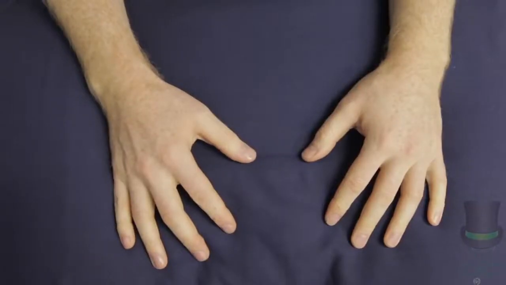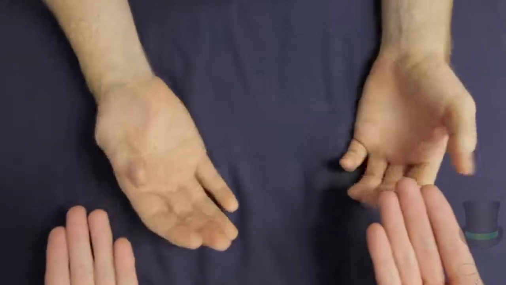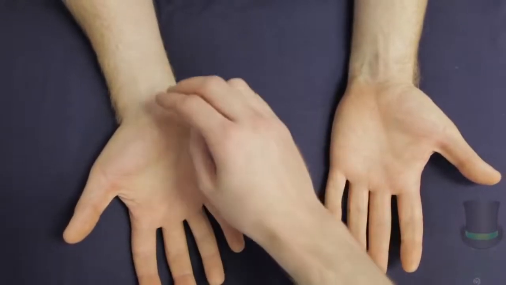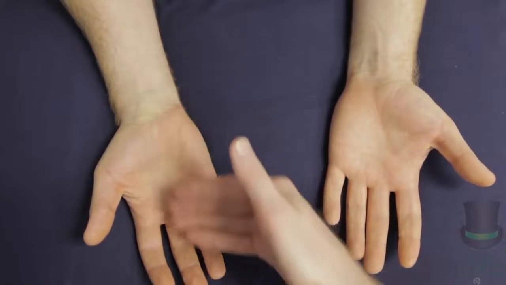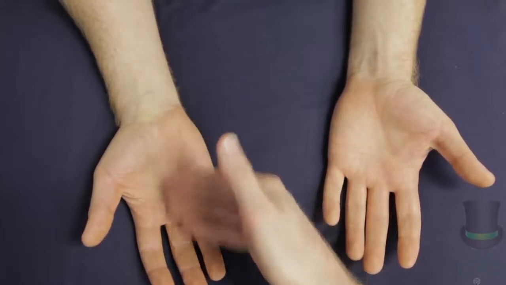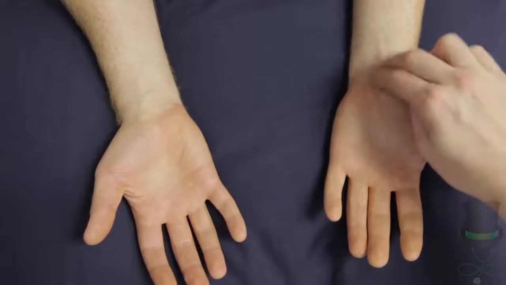So next I'd like to get you to put your hands like this. And I'm just going to tap over your wrists here. Do you feel any kind of tingling or anything like that, or numbness? Nope. Going through your hand?